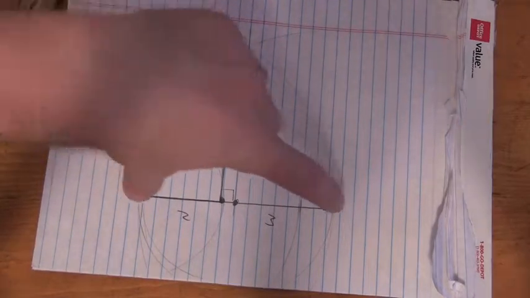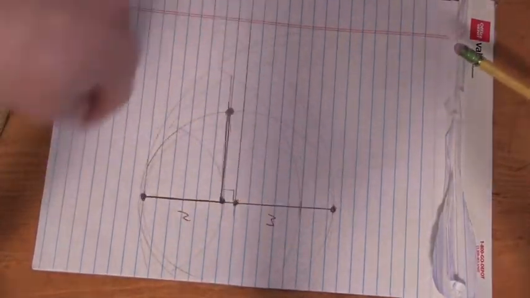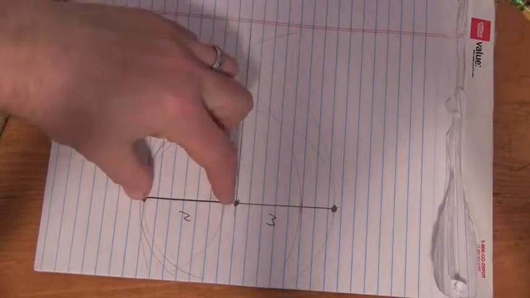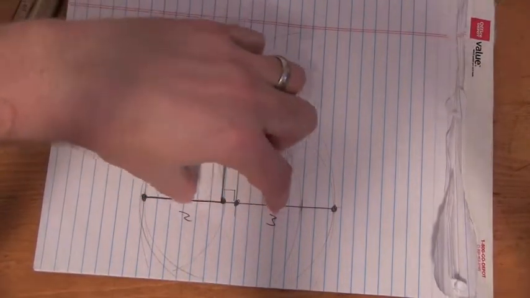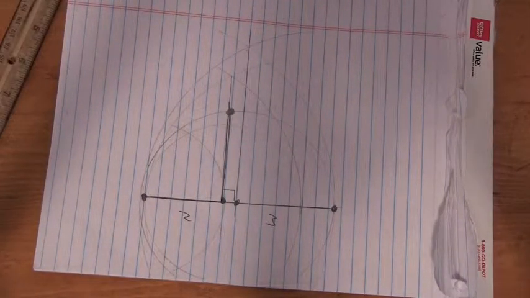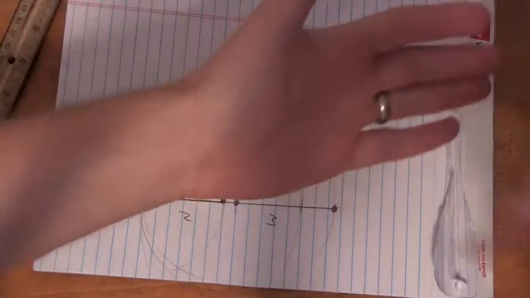So you have a diameter, find the midpoint, draw the circle. Then you have your other point here. Find any two equally spaced points there, it doesn't have to be those specific points, draw a perpendicular, and you've got the square root of 6. Pretty cool, just from similar triangles. Alright, good job, man.